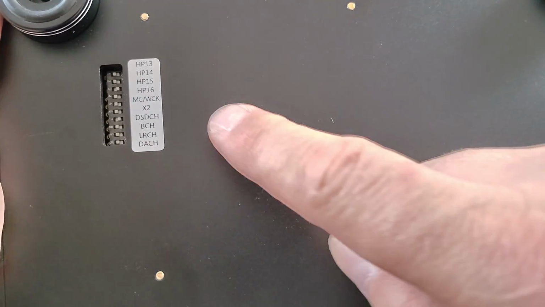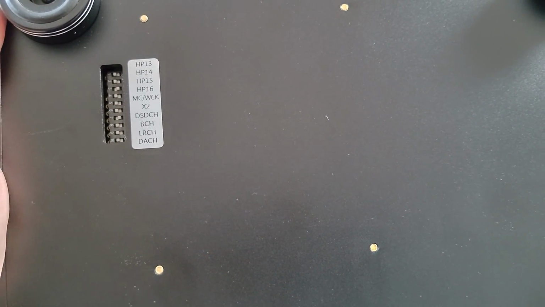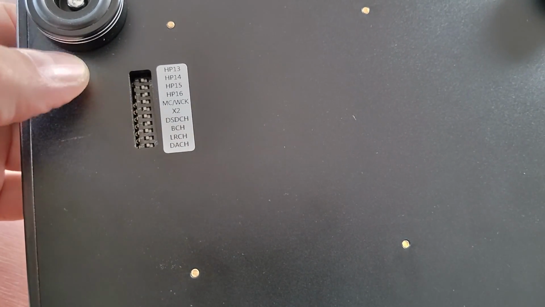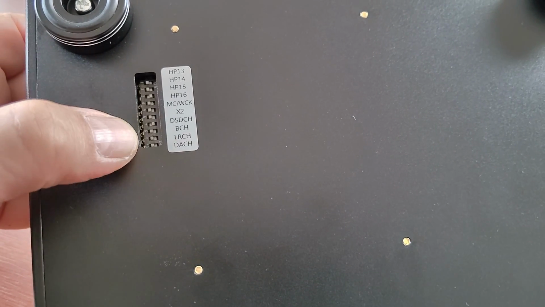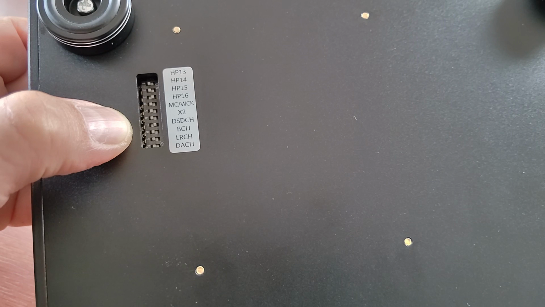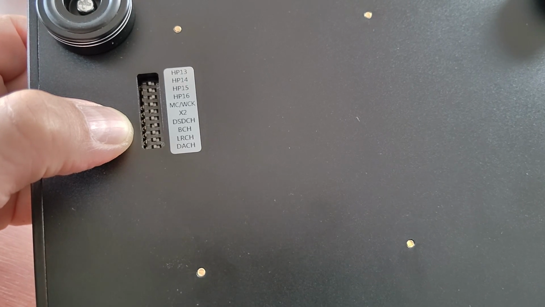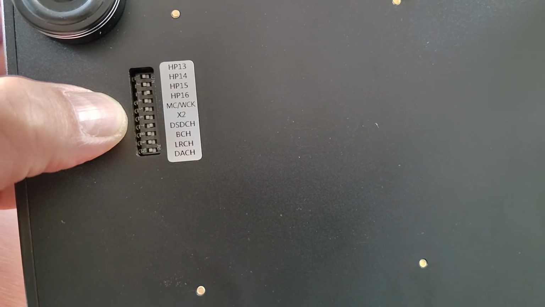So if you're going to use I2S, which basically for me is the point of using this device, you always need to check for the right settings for your digital to analog converter. They are extensively described in the manual. You can also find many different settings online coming from users who are trying and using this device with their digital to analog converters.